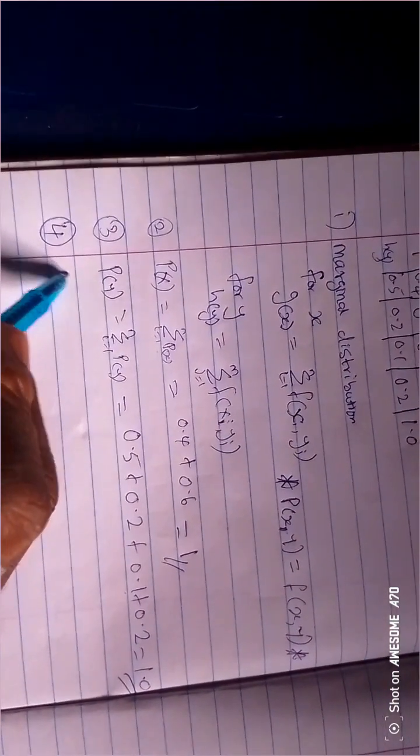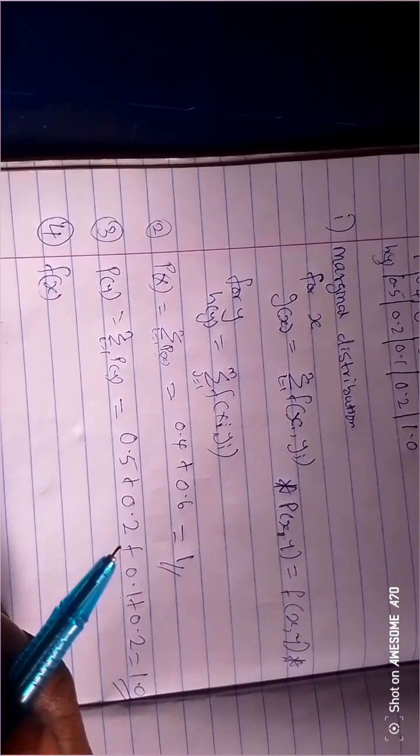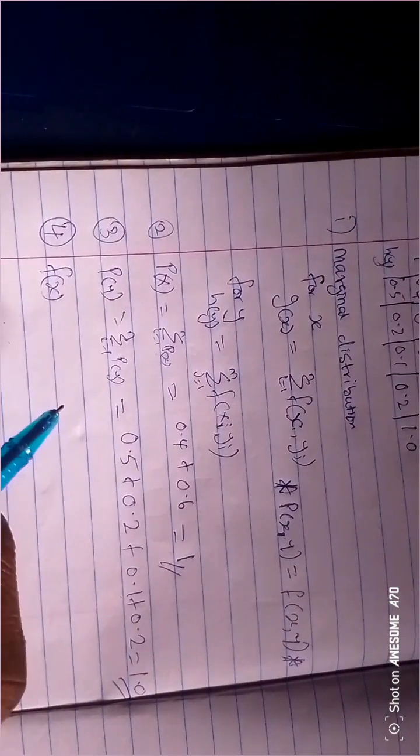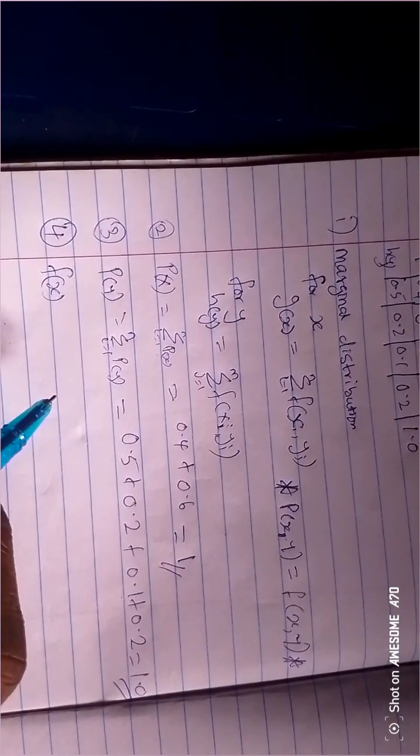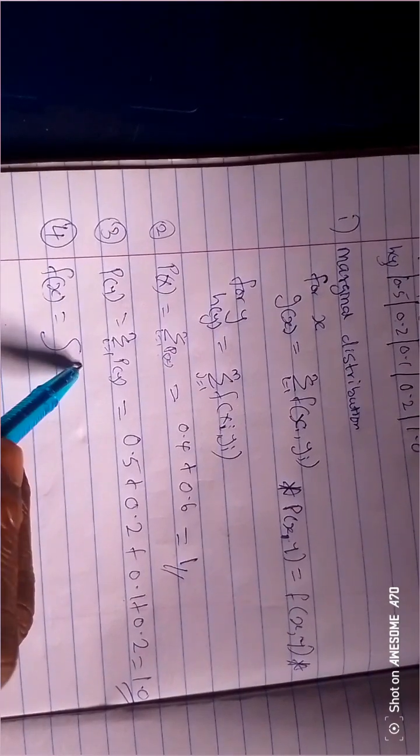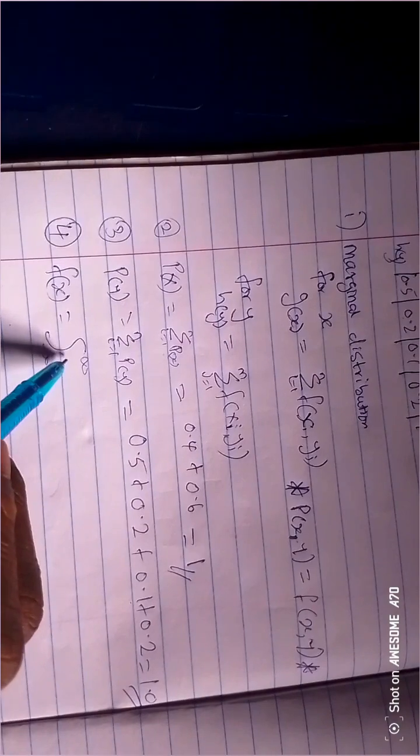Okay, so can we move on? What is the next thing you might be asked to find? What if you are asked to find number 4? You might be asked to find f of x. Note that it is still the same thing, which gives me the integral of, with the limit here and the limit here, the function of x dx.